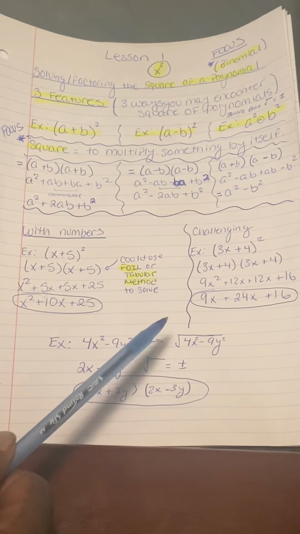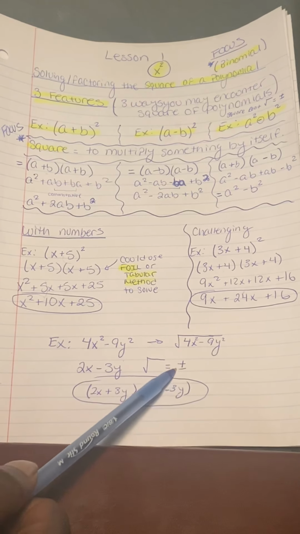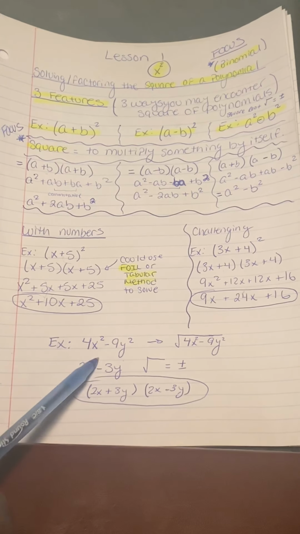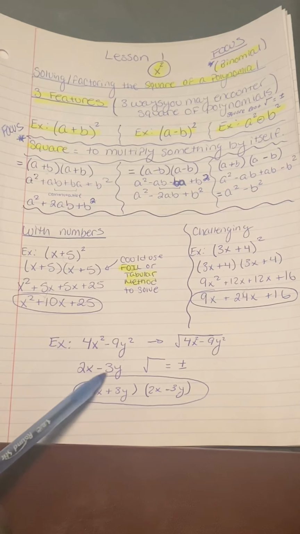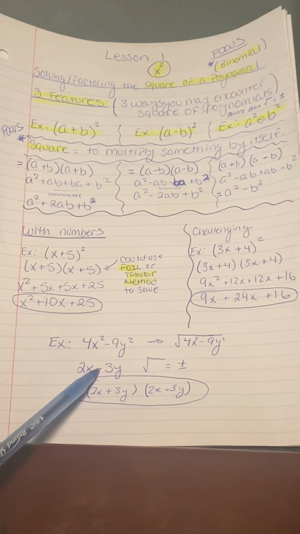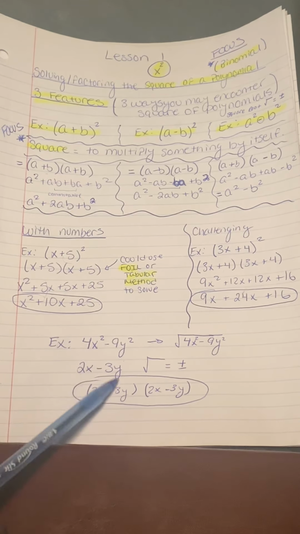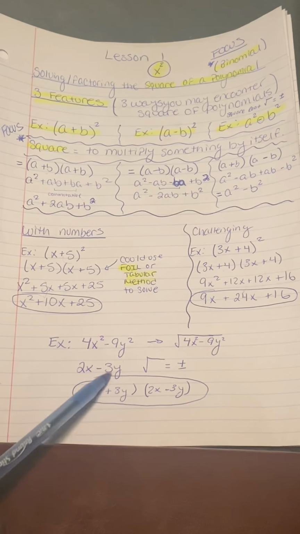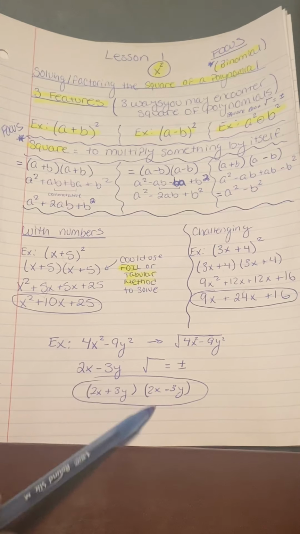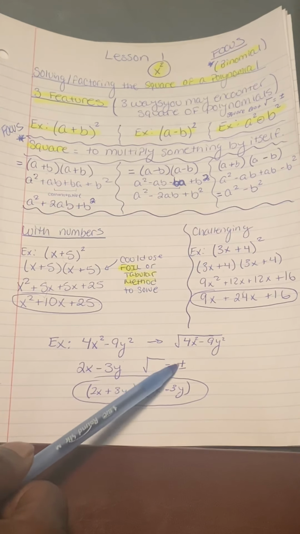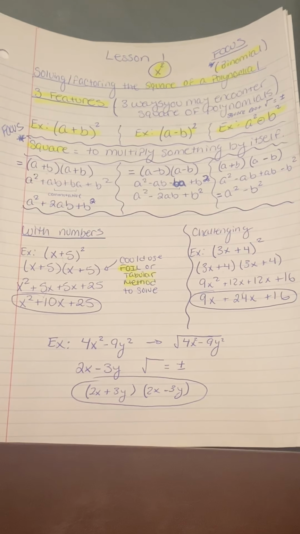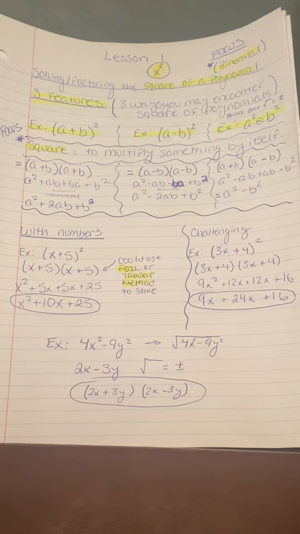Now remember, the square root has both a positive and a negative value. So I draw my parentheses, and that symbol is going to have a positive value and a negative value. So I keep the same terms and put them in parentheses: 2x minus y, I put it right here, and then I need that same one to be positive for the square root, and it's a positive right there. And this is how you factor the square of a polynomial.